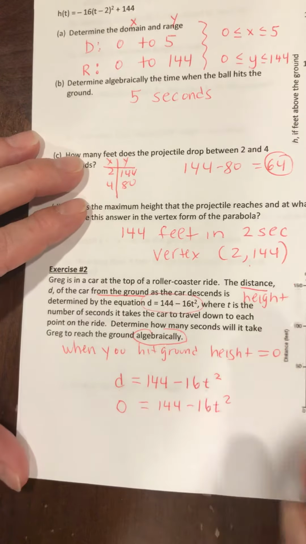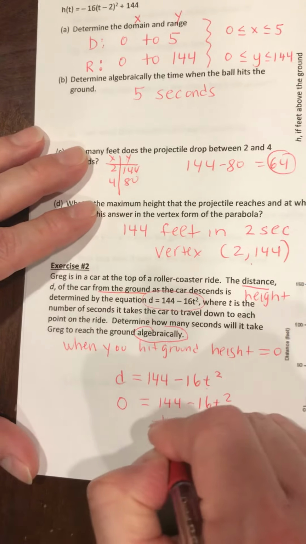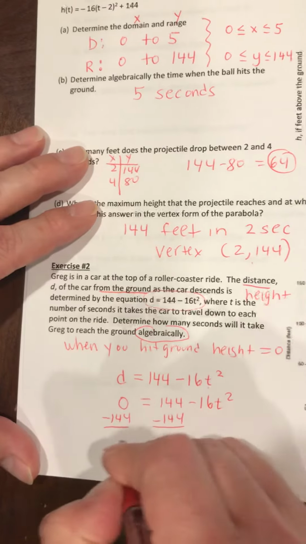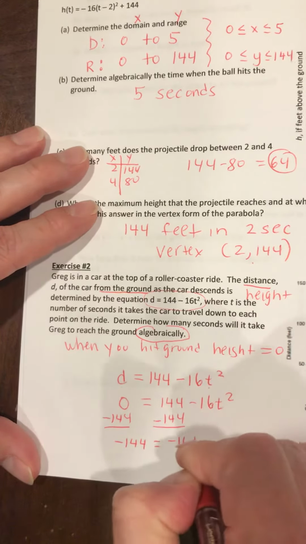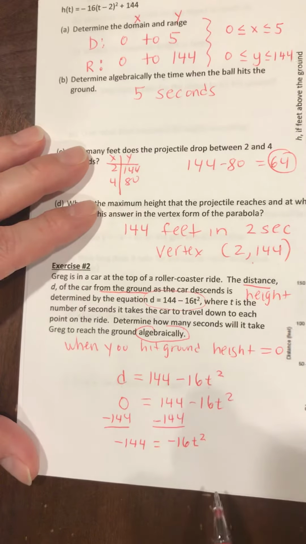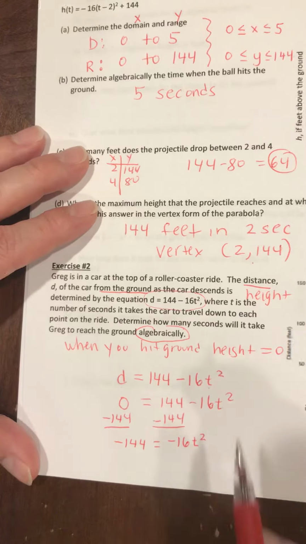Now, on this one, what I want to do is I want to get t by itself. So I'm going to subtract 144 from both sides. And I'm going to get negative 144 equals negative 16 t to the second. And the reason why I could do this is I only have one variable. If there was another term with a variable, I couldn't do this. But because there's only one variable term, this will work out.